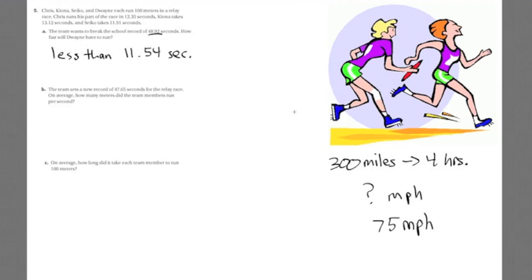So what I did to find miles per hour is I took the distance we traveled and divided it by the time that it took us to get there. That's going to be no different than meters per second. I'm going to take the distance that the team traveled, and the team traveled 400 meters, and I'm going to divide that by the time it took them. So 47.65 seconds. Alright, so I'm going to take this and divide it by that to get my answer.